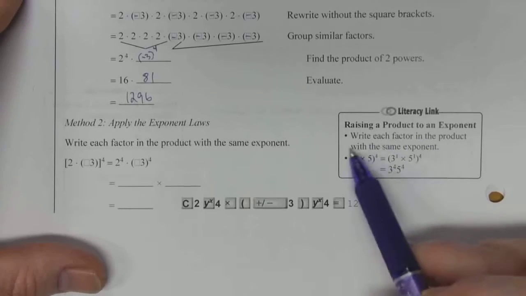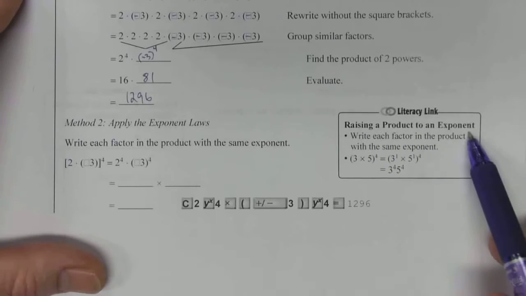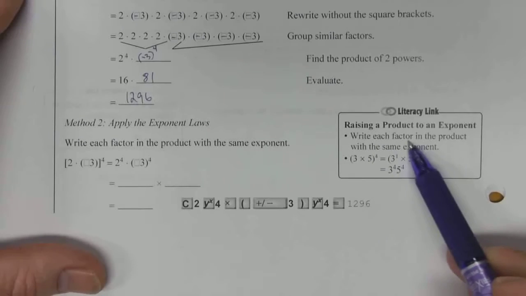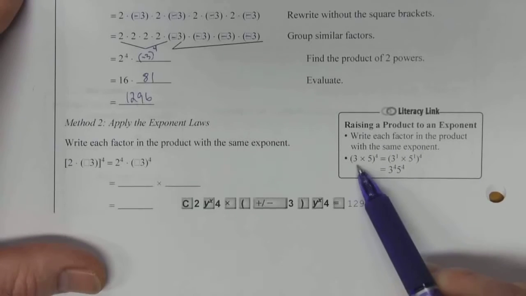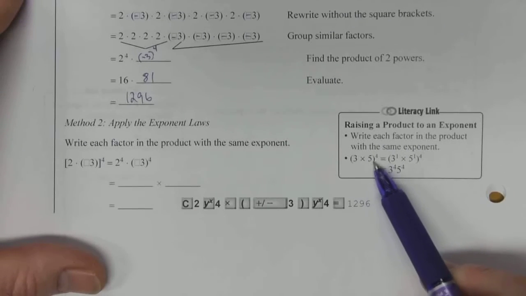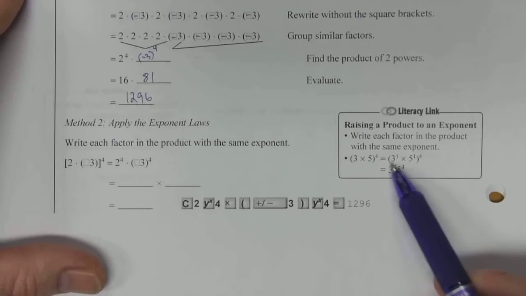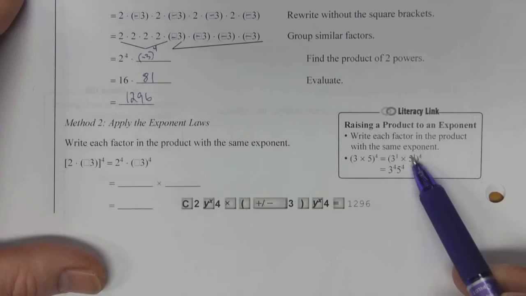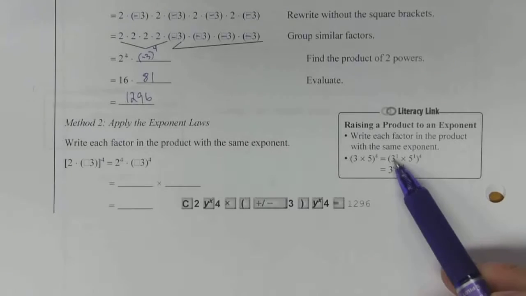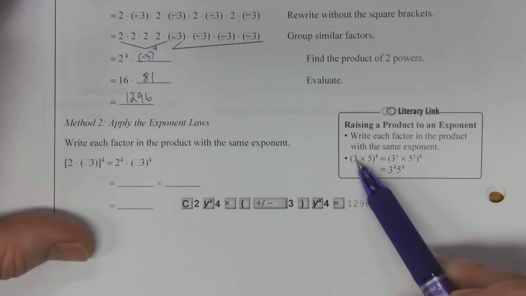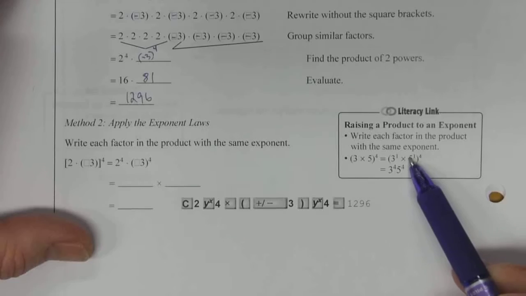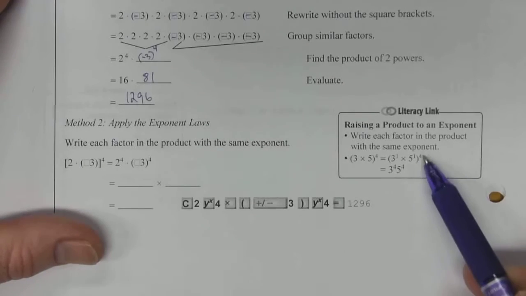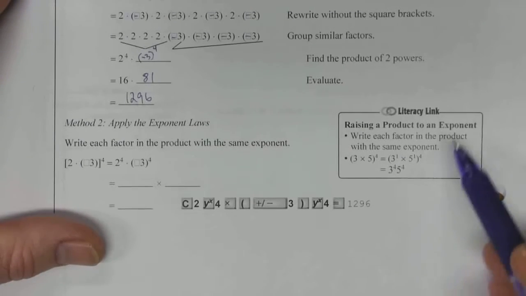Raising a product to an exponent. Write each factor in the product with the same exponent. So 3 times 5 to the 4th power, that's the same as saying 3 to the 1st power times 5 to the 1st power. It's kind of like multiplying by 1. If it's to the 1st power, it doesn't change its value. So you can rewrite 3 as 3 to the 1, 5 as 5 to the 1. You're allowed to do that. And then that whole thing's to the 4th power.